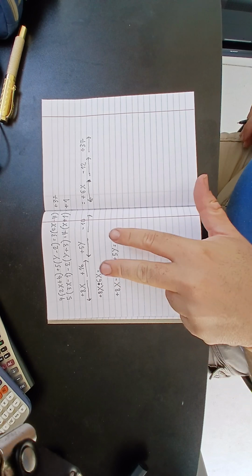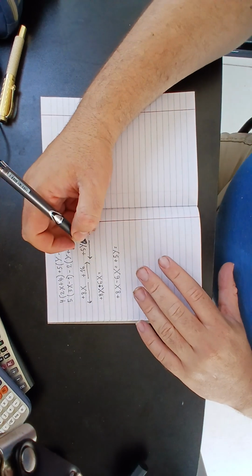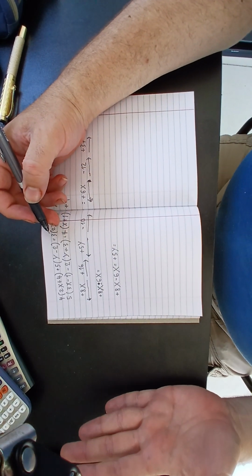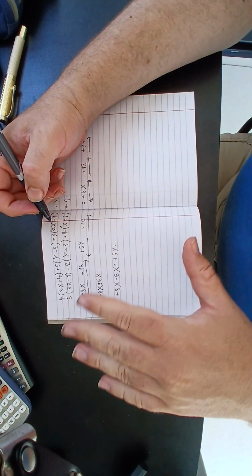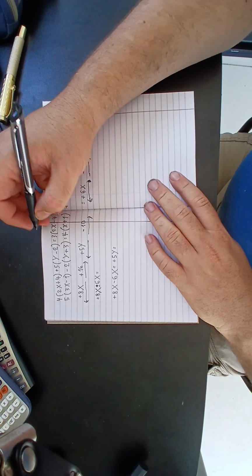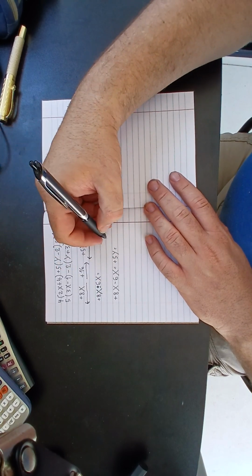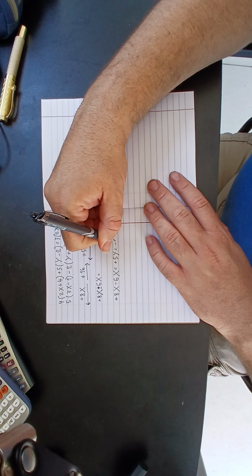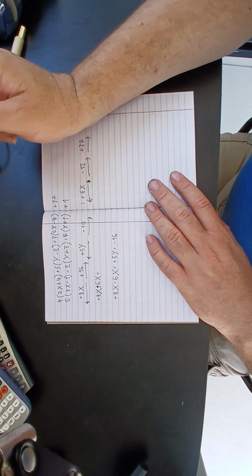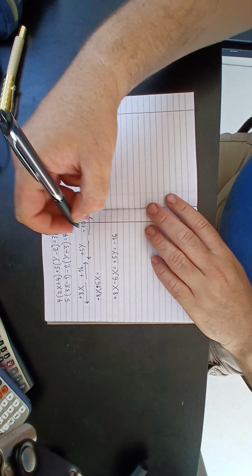Okay, so here we have two numbers that I have to change first because they're written before the equation, and because of that, plus 16 becomes negative 16, and negative 10 becomes plus 10.